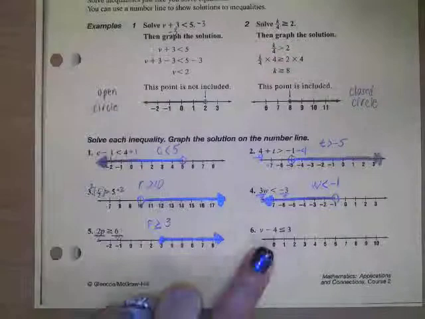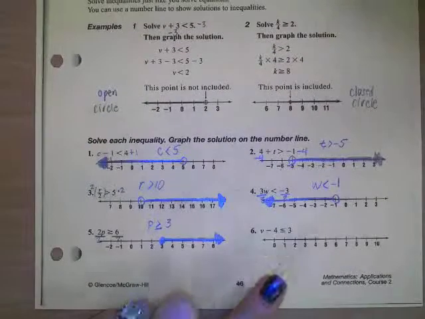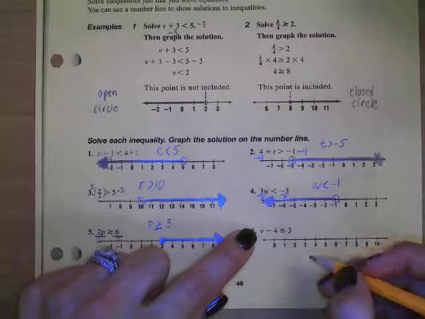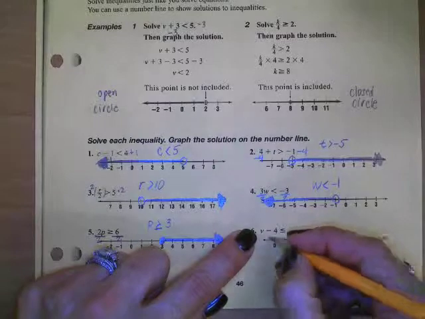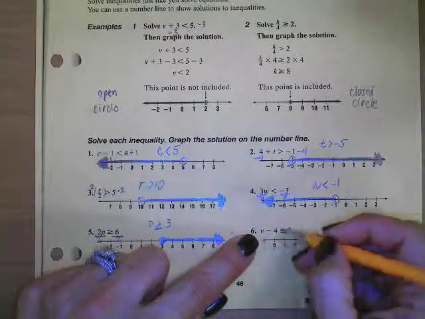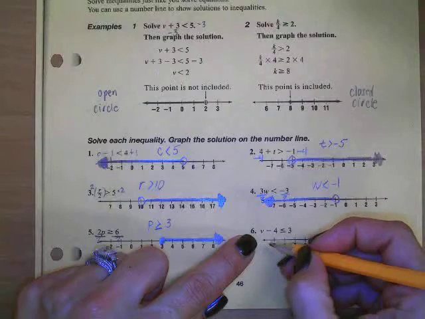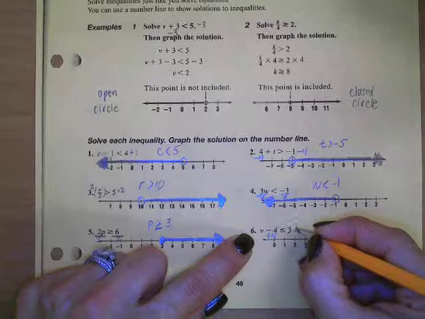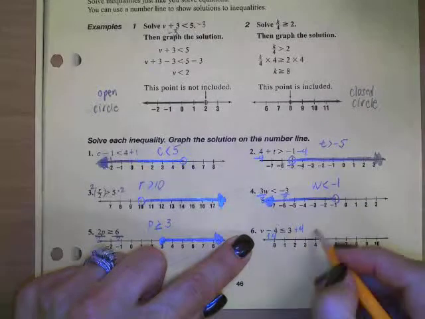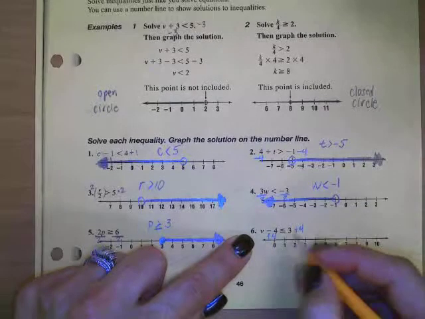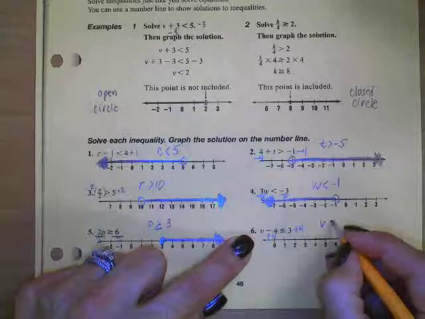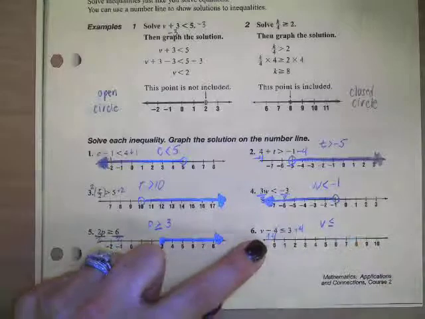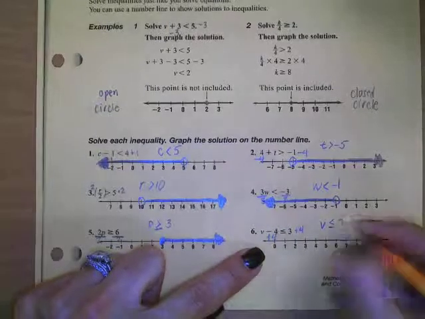What are we trying to get by itself over here? Avon, what are we trying to get by itself? V. What's happening to the V right now? Subtracted from, yeah, you're taking 4 from it. So what's the opposite of subtraction? Addition. We're going to add 4 to this side and add 4 to this side. Negative 4 plus 4 is going to give me 0. Gives me the V by itself. It's going to be less than or equal to. We're going to keep our signs for now. 3 plus 4 is 7.